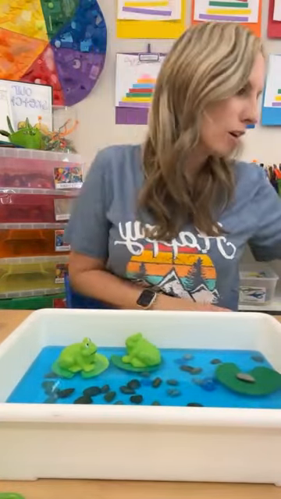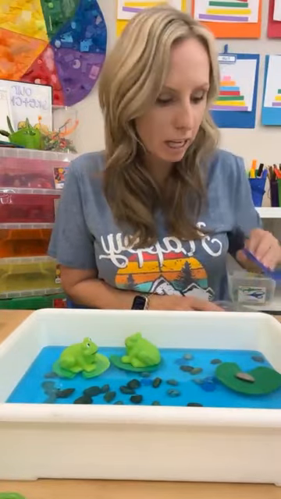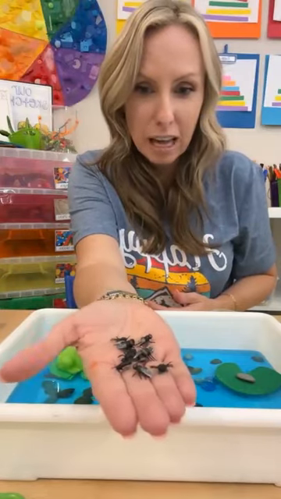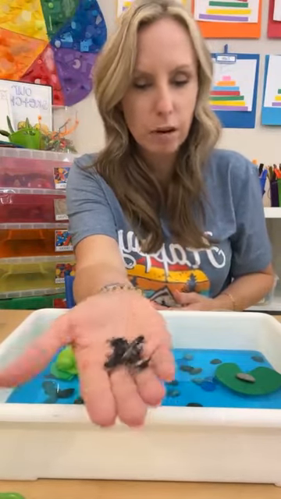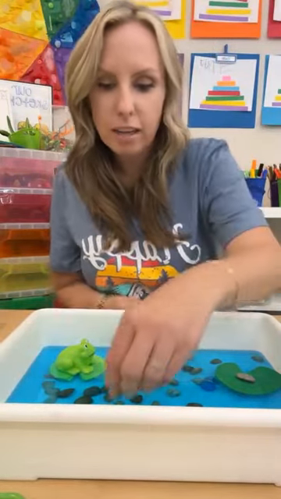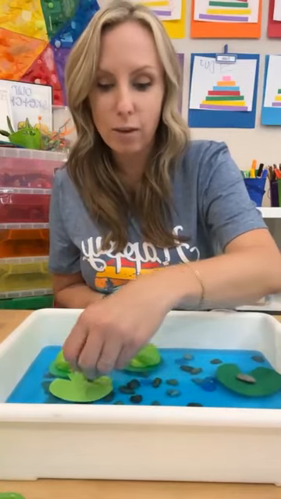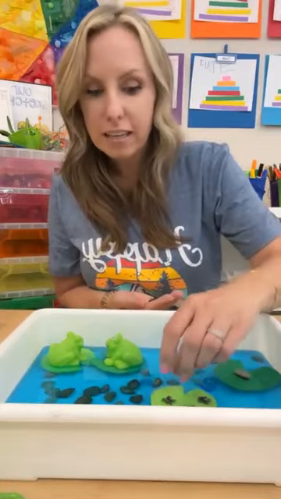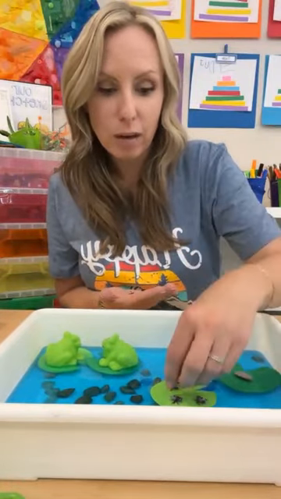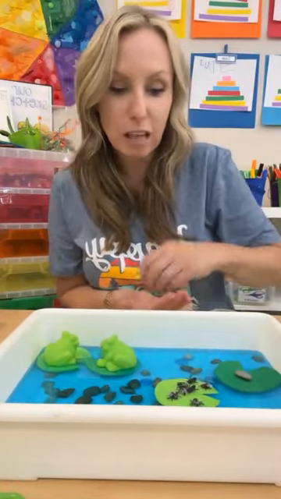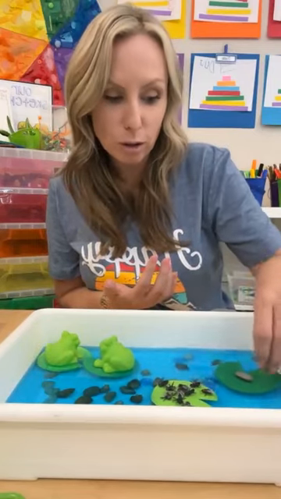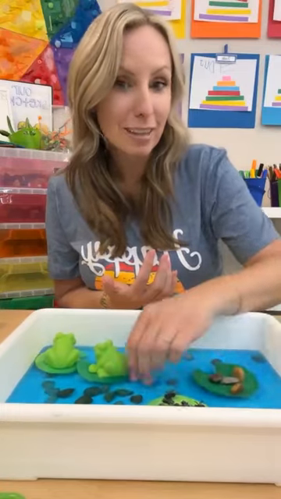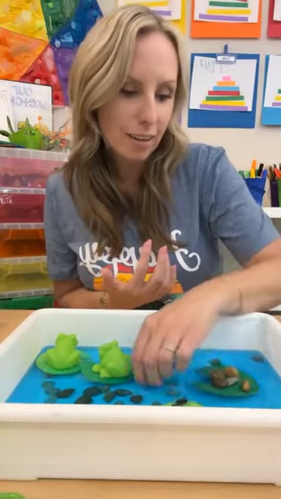And then one thing that's really fun, because frogs, what do they like to eat? They like to eat flies. So I got these little flies, I'm sure I got them off Amazon, but you can put those in there. Or maybe you have some other little bug, but they can see how many flies they can fit on the lily pad. They could also do it with the rocks. And again, we're doing some sink and float here with the lily pads and the rocks or the gems.